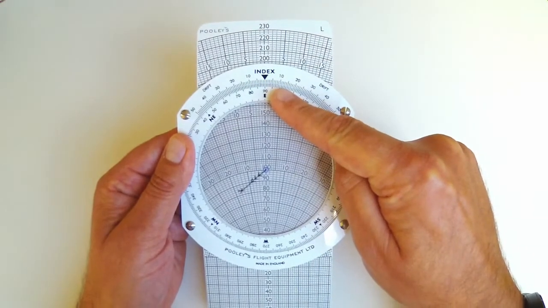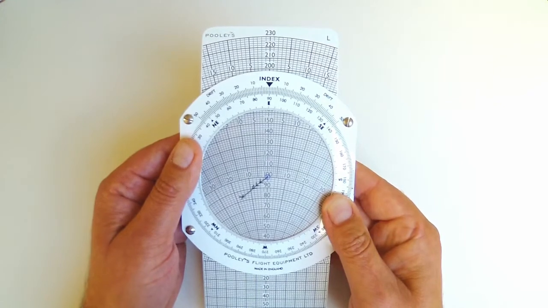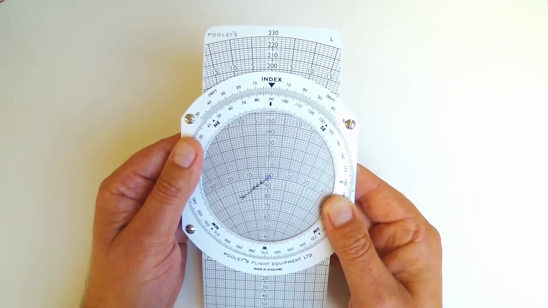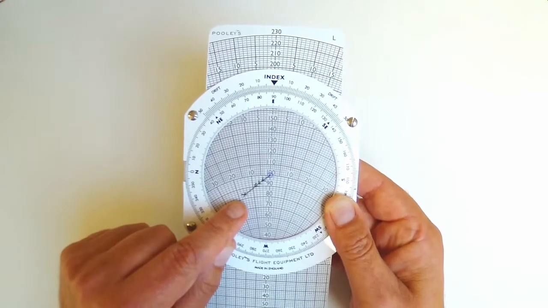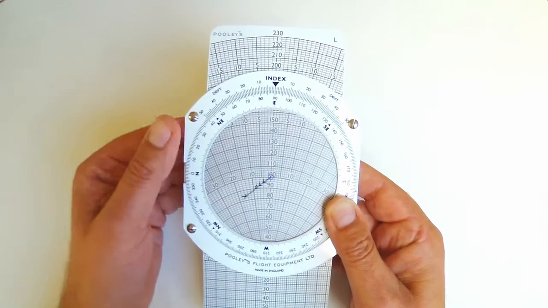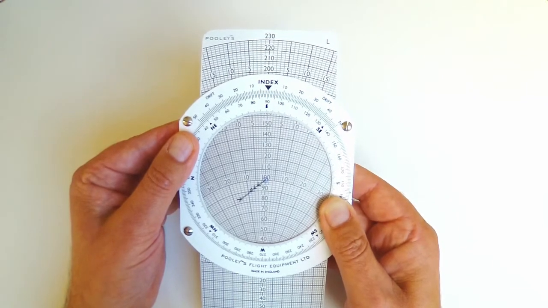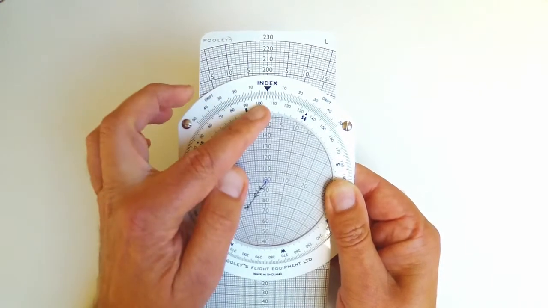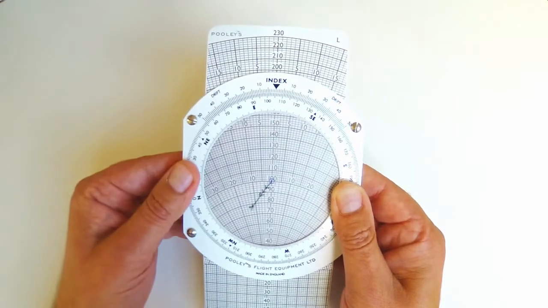So our current track is 090. Our heading, however, needs to be something to the right of that. So let's add 16 degrees on to 090. Why 16 degrees? Because we get it from this drift angle. So 90 plus 16 takes us to 106, and I'm rotating the ring here. I've got 106 underneath the index mark now.